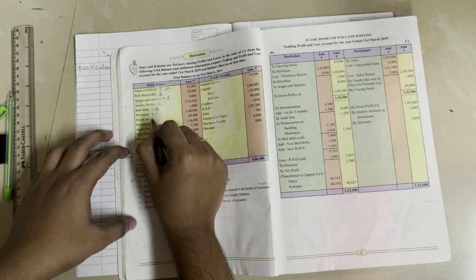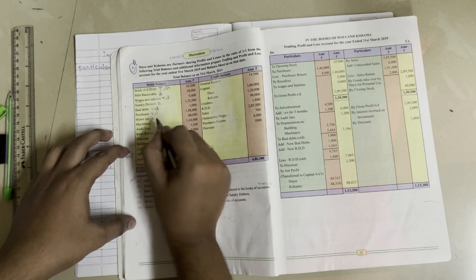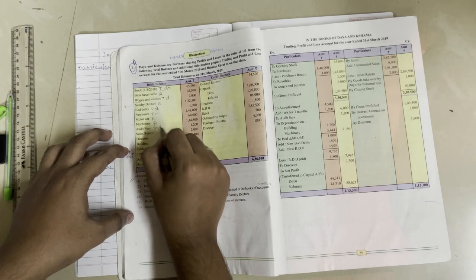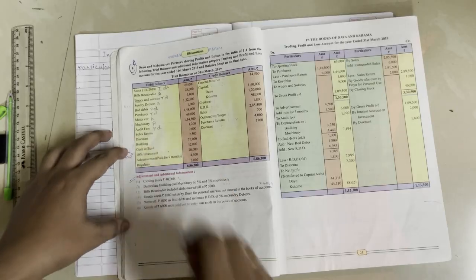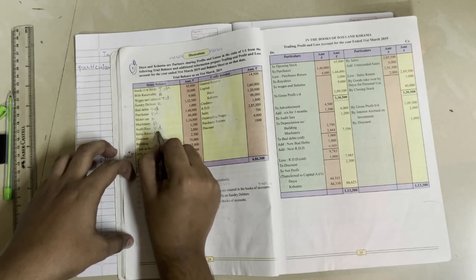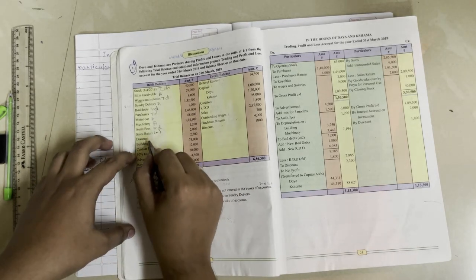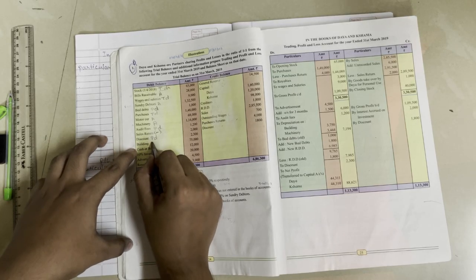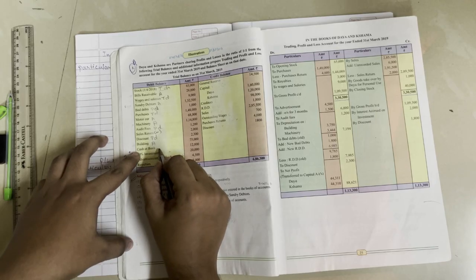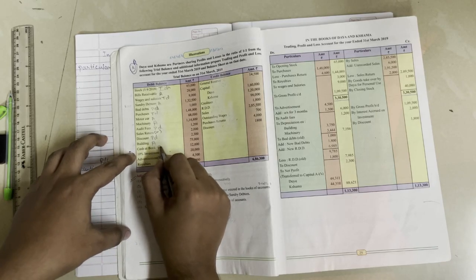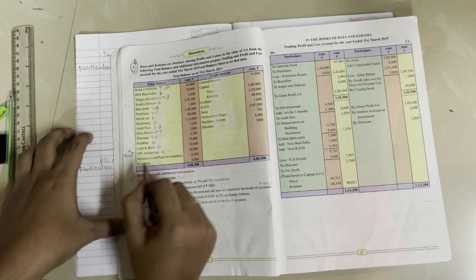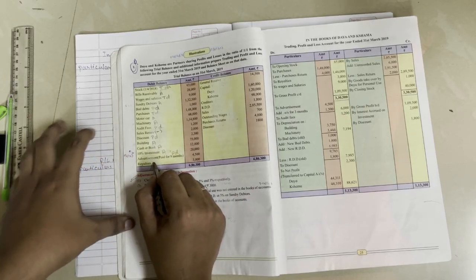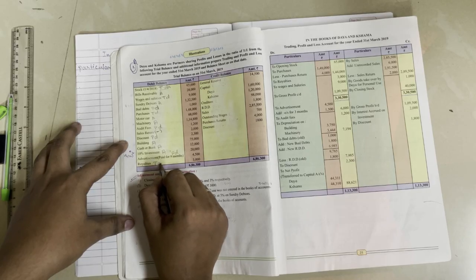Motor car is an asset, so A. Machinery is an asset, so A. Audit fees is an expense, it comes in the profit and loss account debit side, so PD. Sales return is deducted from the sales. Discount given is on the debit side, so it will be PD. Building is an asset, so A. Cash at bank is also A. Investment is an A. Advertisement is an expense, PD. Royalties are of the trading account, so TD.